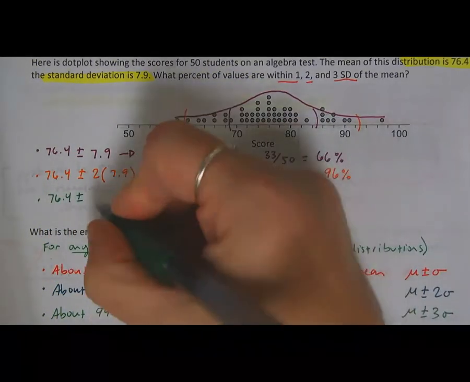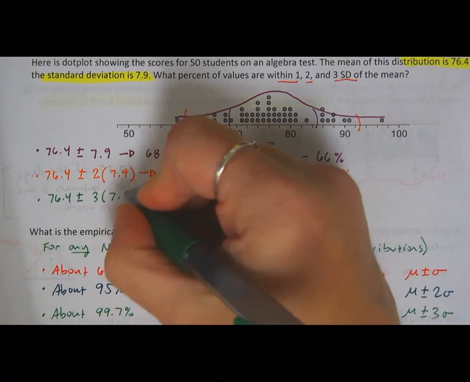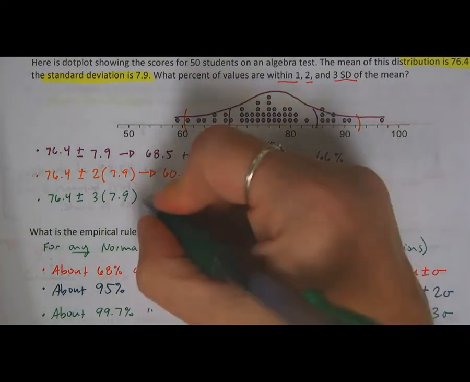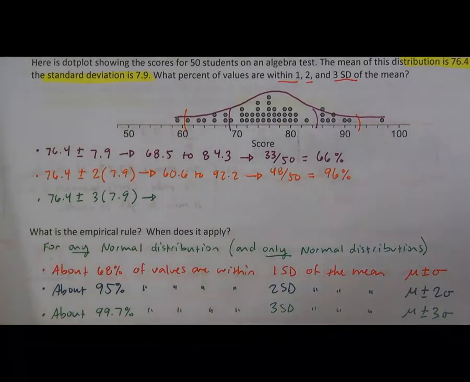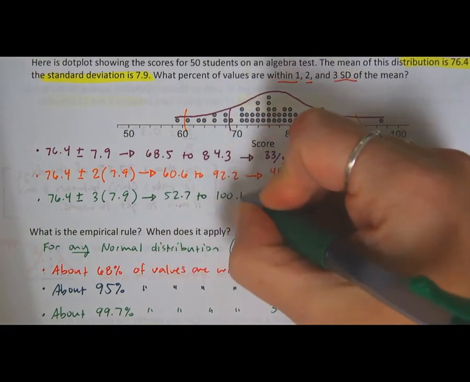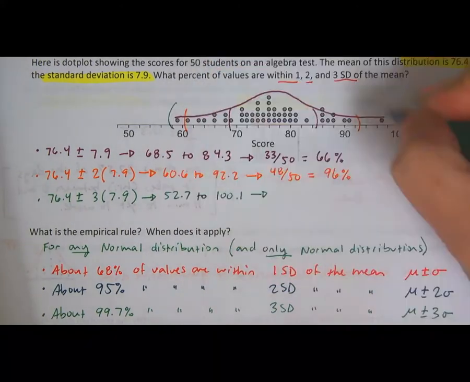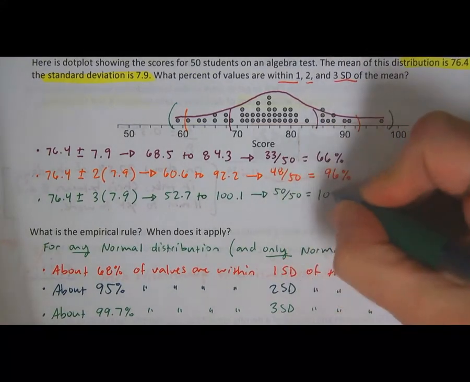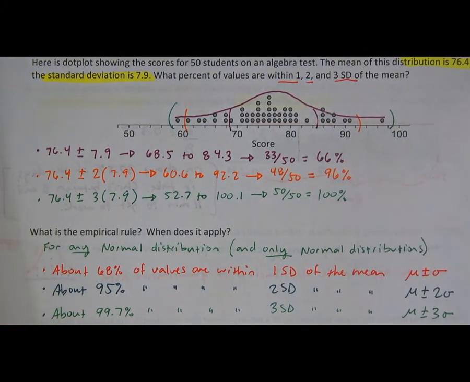Lastly, I need to figure out what values are within 3 standard deviations of the mean, and to save some time, I'll go ahead and tell you those are 52.7 all the way up to a test grade of 100.1, and it turns out every single dot, or 100% of the dots, are within 3 standard deviations of the mean.